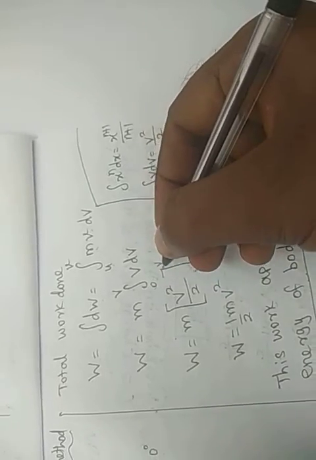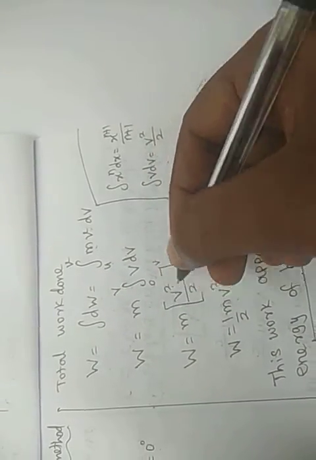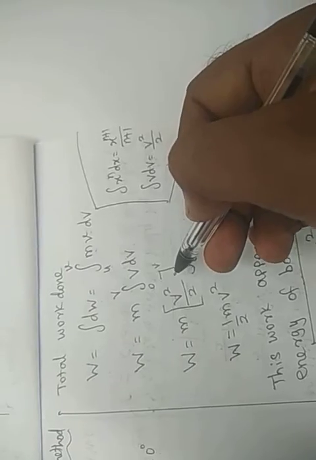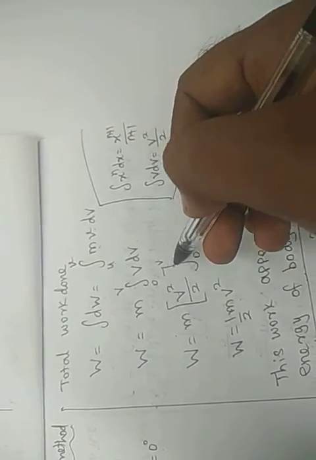What is the upper limit? You have to substitute this v here. So m v squared by 2, then minus the lower limit, which is 0. So simply we get W equal to half mv squared.